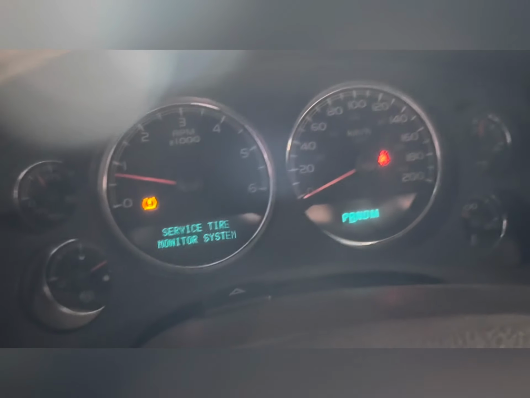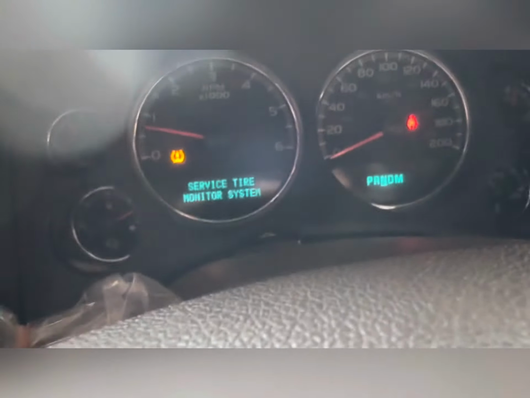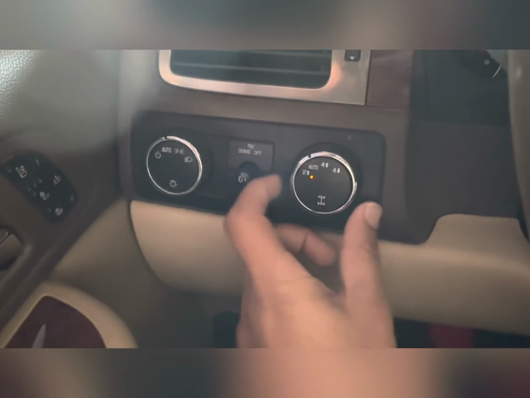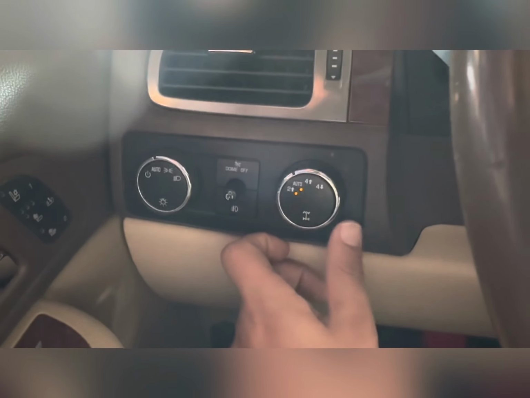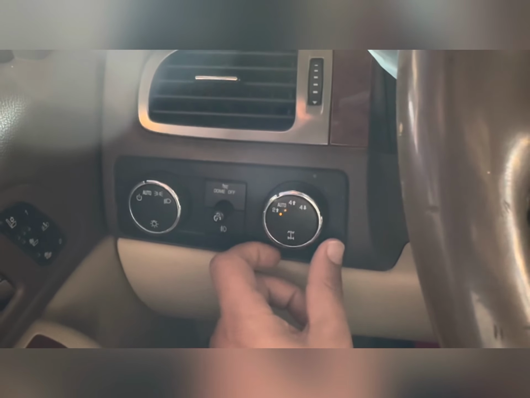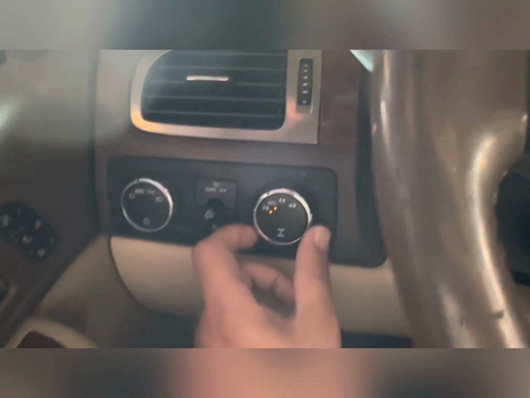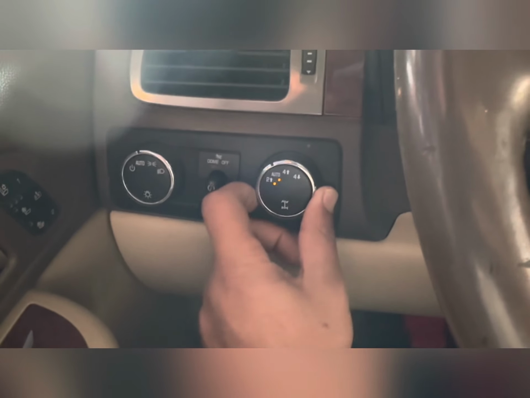So let us start the car. For starting, we will put the transmission to neutral. Whenever we are trying to shift the transfer case from one mode to another, we need to shift it to neutral first. As you can see, the car is not engaging the four-wheel. The auto four-wheel is not engaging.